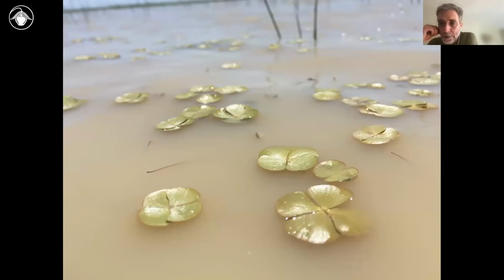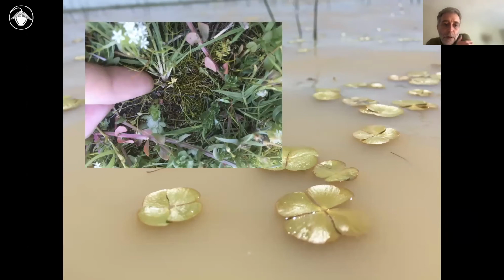If you drive a little bit interior to Solano County to the Jepson Prairie, which I highly recommend people do if you have not been to the Jepson Prairie Reserve before. It's a beautiful vernal pool. If you go look in the water, you might find these things that look like clovers. These are Marsilea.